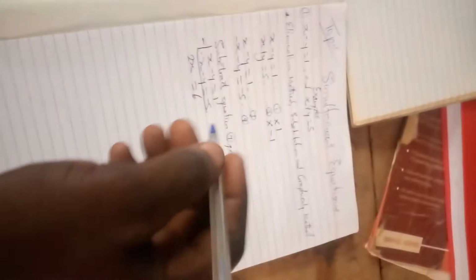So now our 2x is equal to 6. So to find x, we are going to divide both sides by 2 to get our x.